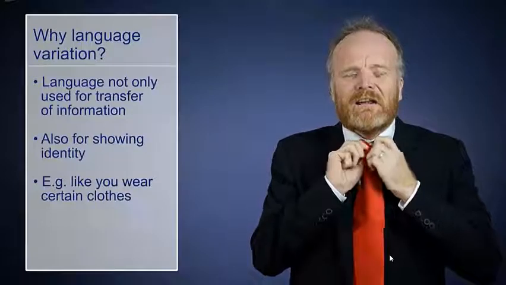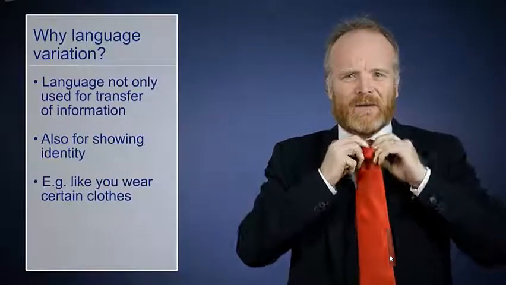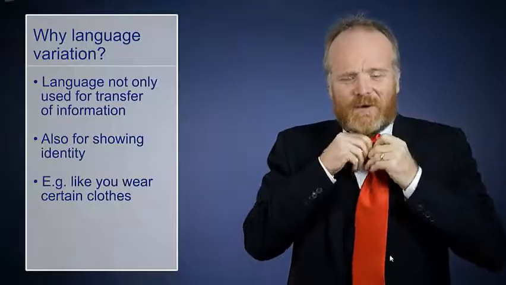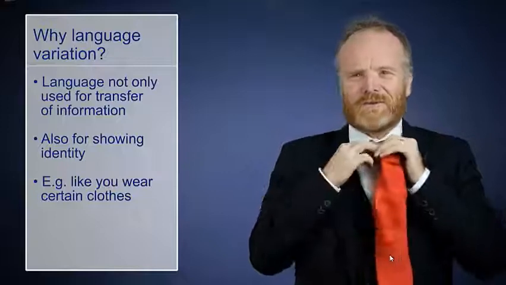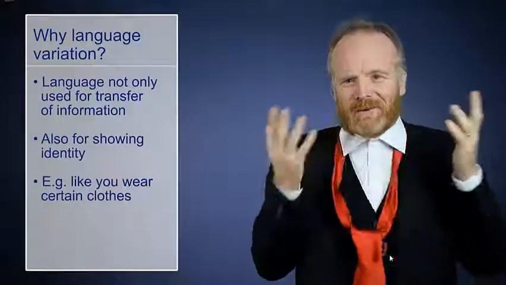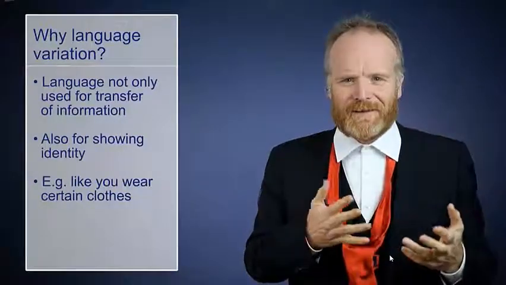Why am I wearing all these things I'm wearing now? There's another function. I'm wearing these things because I try to show who I am, who I want to be. I'm showing I'm a professor, I'm showing that I'm Dutch, I'm showing all these different things. Take this tie. Why am I wearing a tie? It doesn't protect me from anything. It just has this social function.